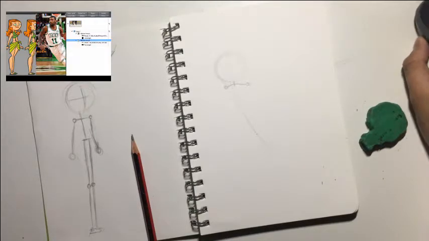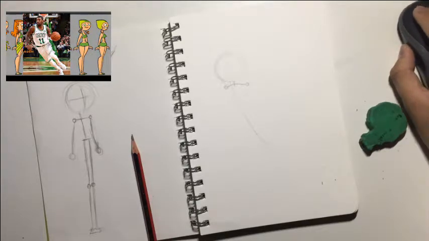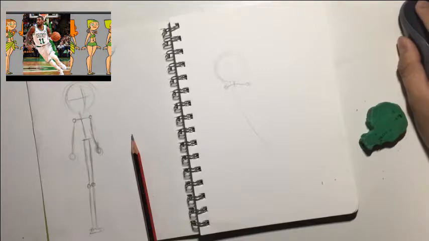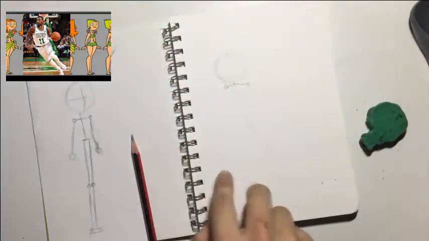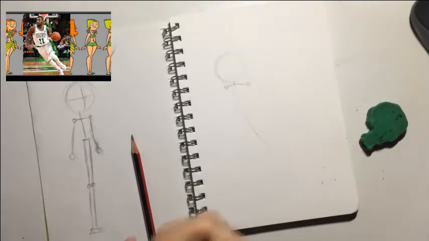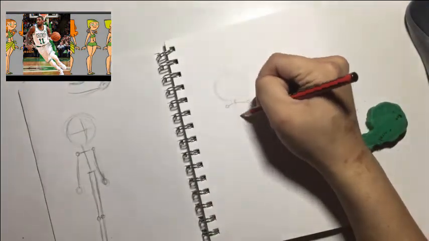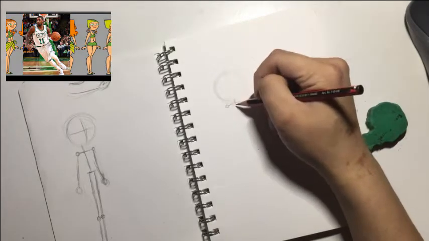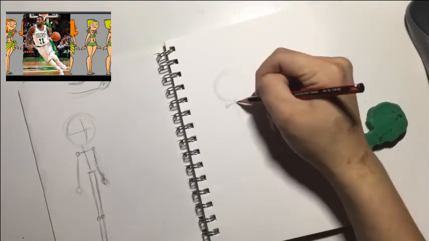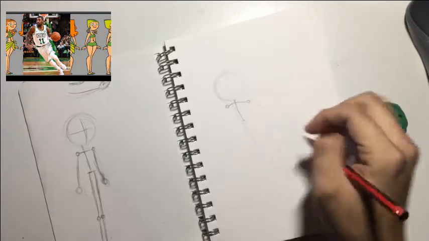So okay, let's say, oh, it's not there. Okay, so I use that one. What I'm going to use is those two poses over there, but it will be a mixture. So for example, I want to keep in line with the line of action. So it's like that, roughly.